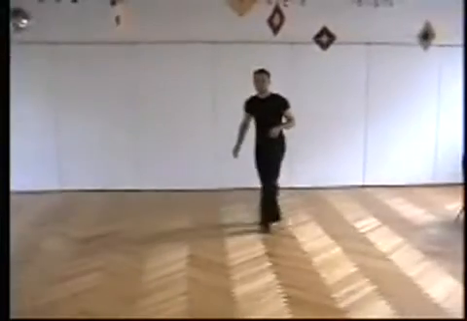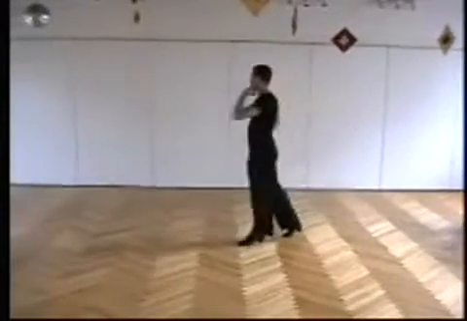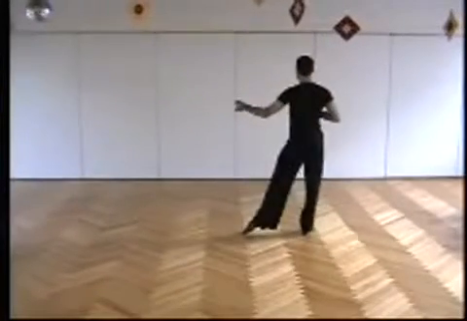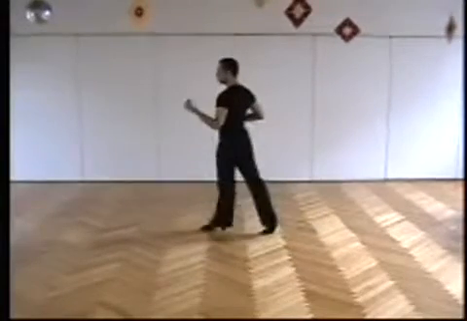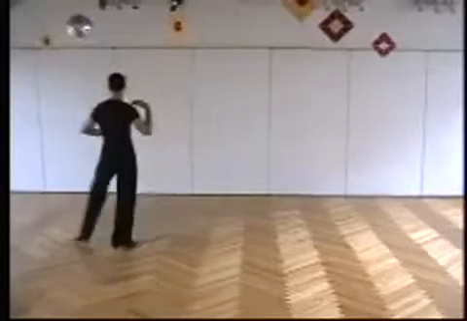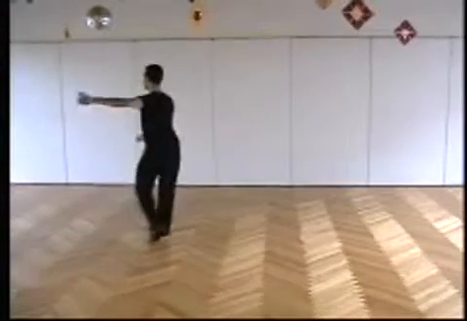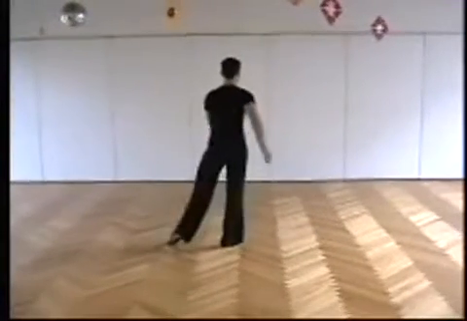We will continue with part B. You have 1, 2, and 3, 4, and 1, and 2, and 3, and 4, and 1, 2, 3, 4, 1, 2, and 3.